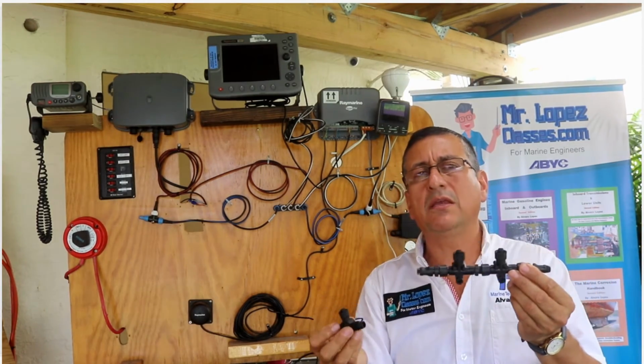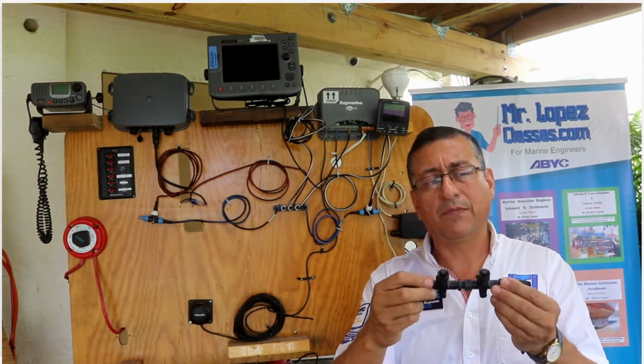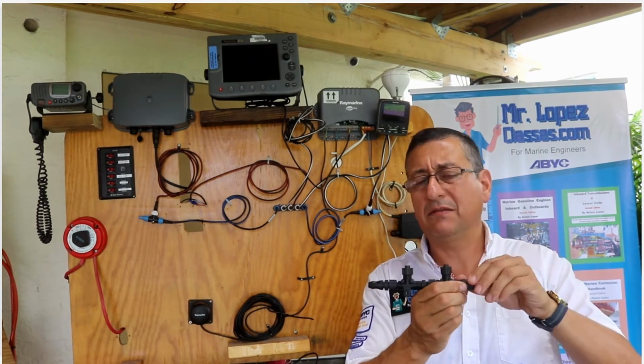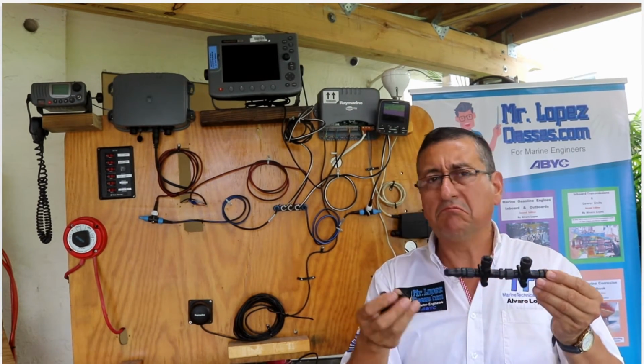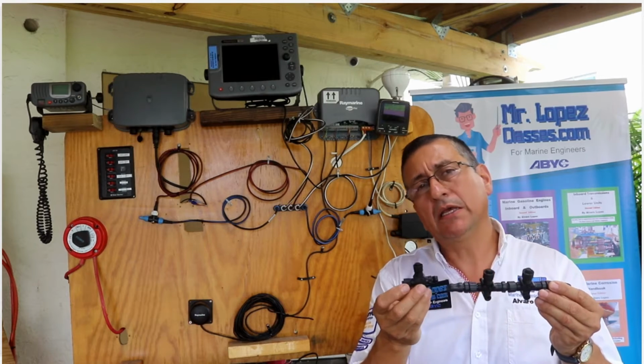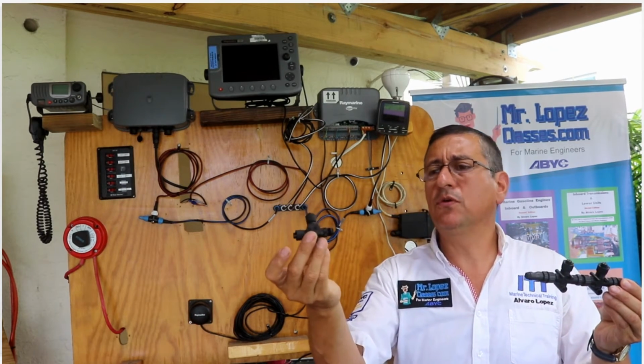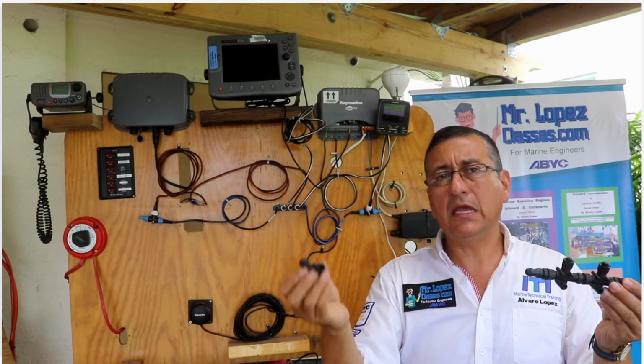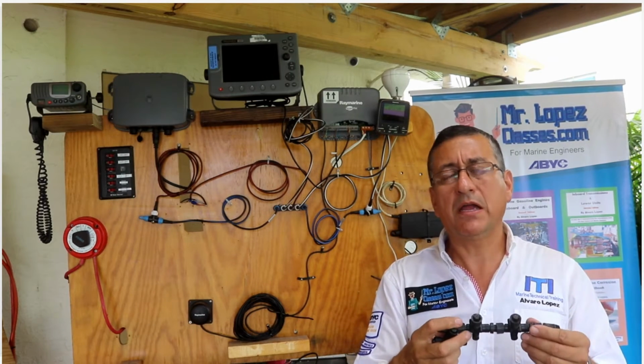This is marine grade, waterproof. When the system is properly tied, the humidity does not enter. But they are not expensive. You buy those terminals in any marine shop supplier.